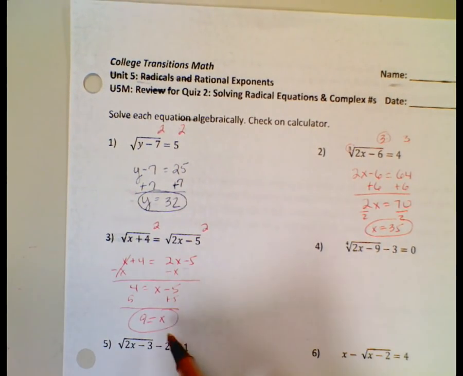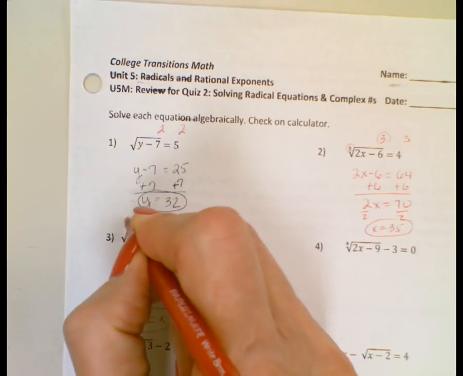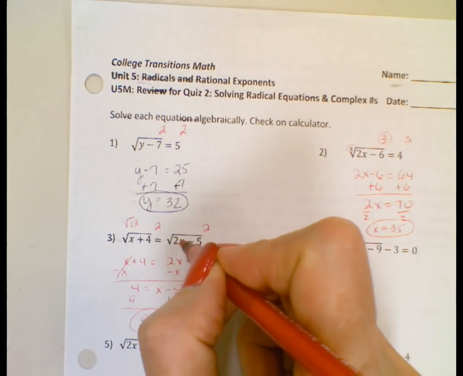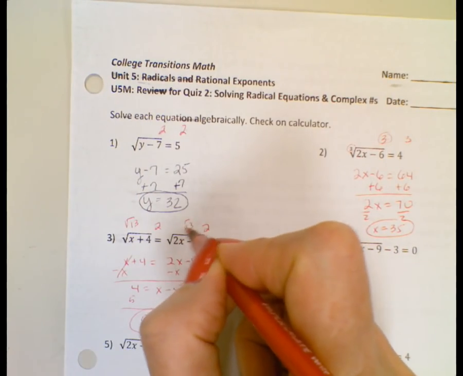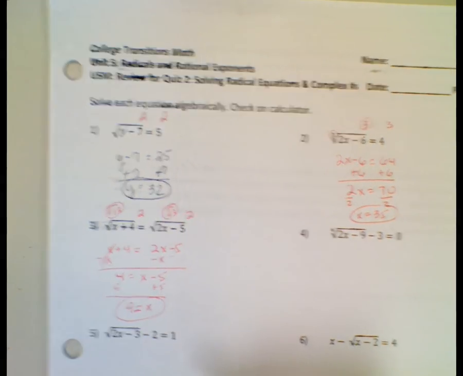Sometimes instead of graphing it, you can just see if it works by plugging it in. So for example, if you plugged in a 9 plus 4 up here, 9 plus 4 is 13. And 2 times 9 is 18. 18 minus 5 is 13. So radical 13 equals radical 13. So that's another way you can see if your answer is right.